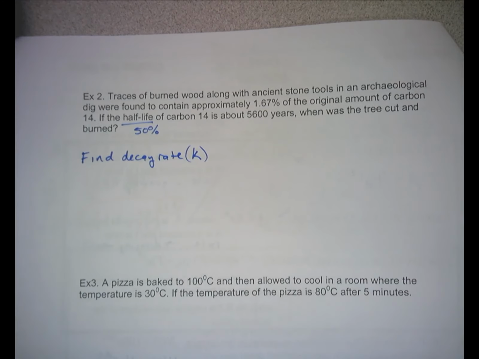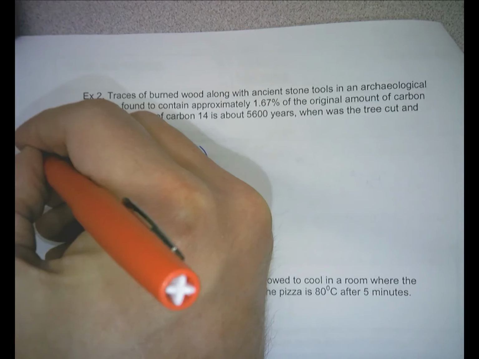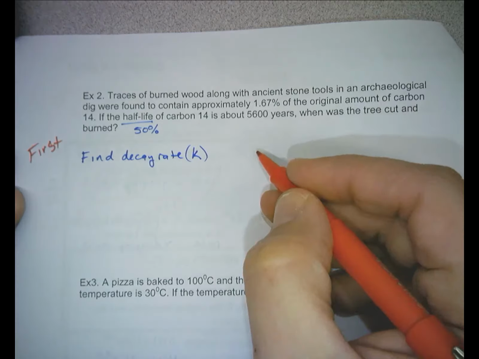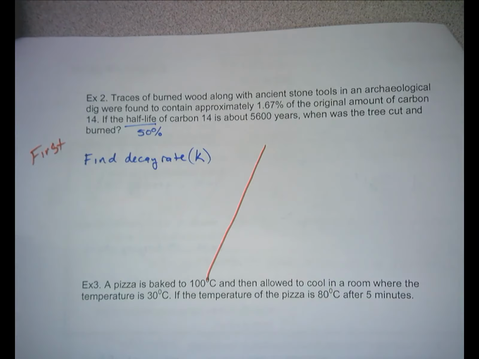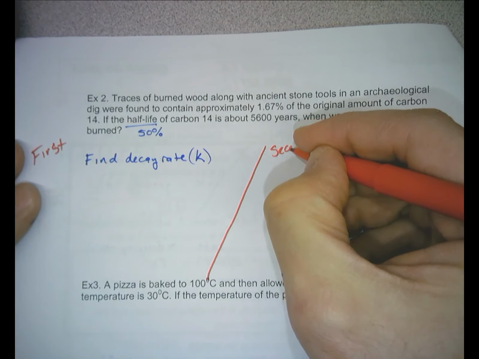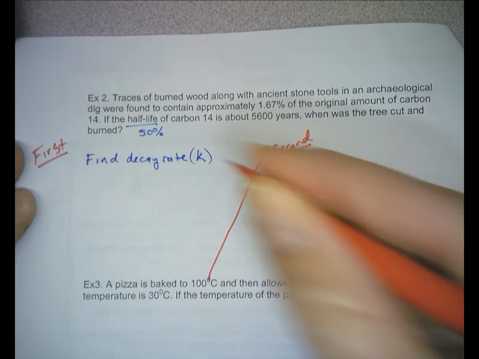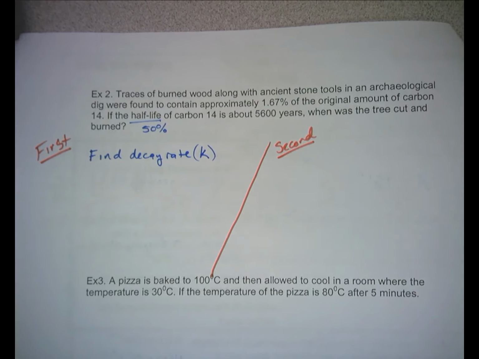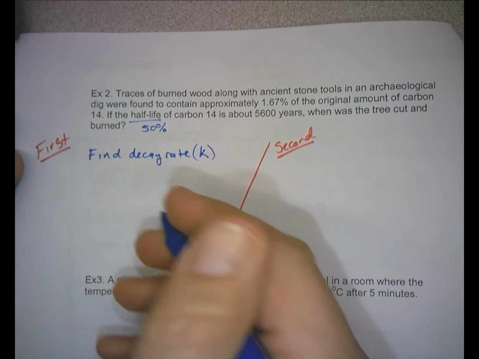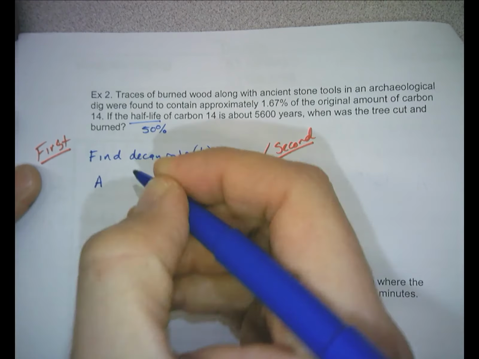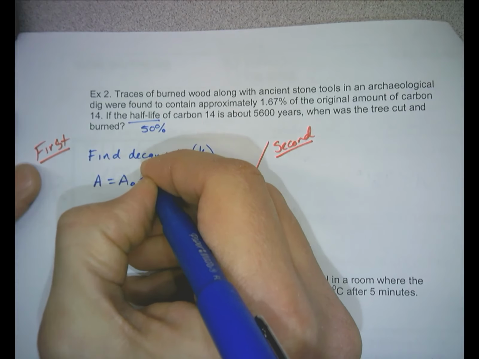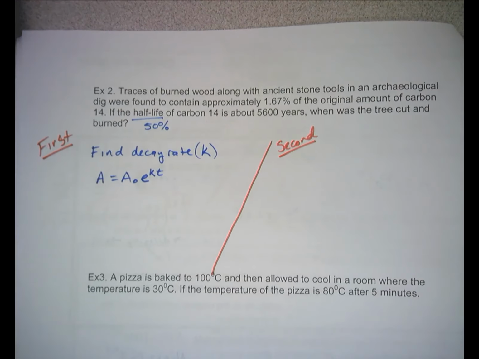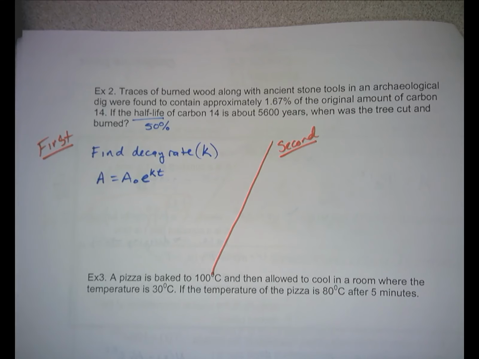They don't blatantly tell us, hey, it's 0.045 like in the last question. So the first thing we've got to do is find that. This is a two-step question. I'm going to do step 1 over here and step 2 over here. First we've got to find the decay rate. You can use any values you want. I'm going to use what they use on the front, where A equals A sub 0 e to the kt. And that's our decay rate formula.